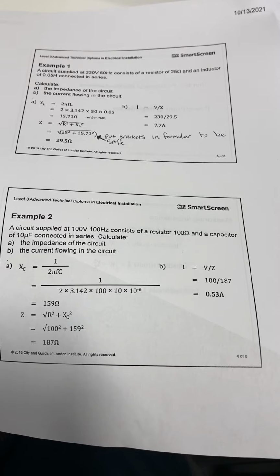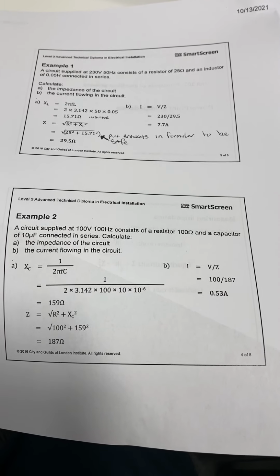Get a highlighter and you highlight 100 volts. You highlight 100 ohms.